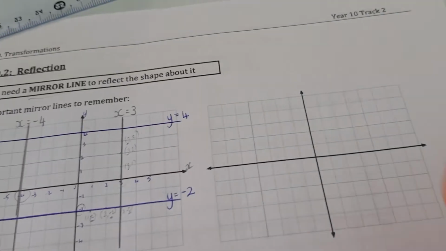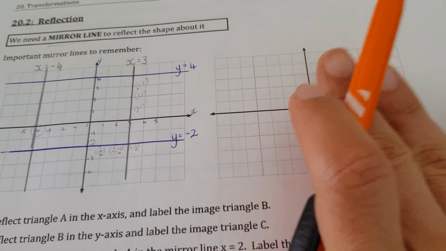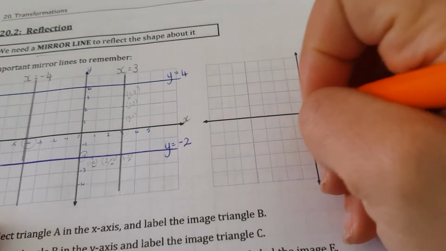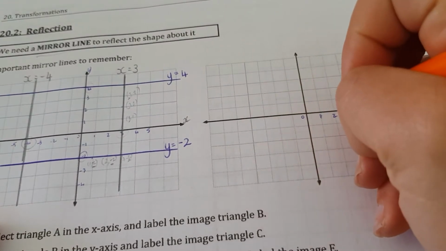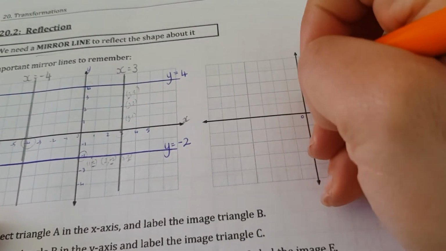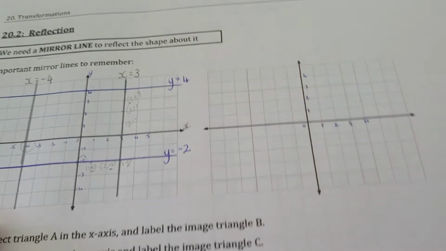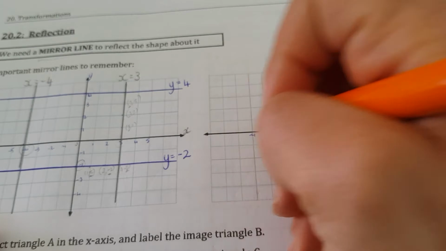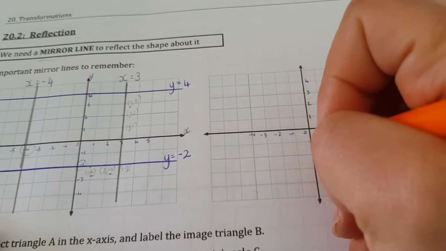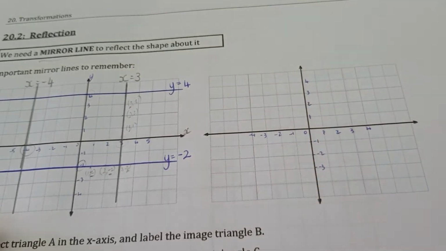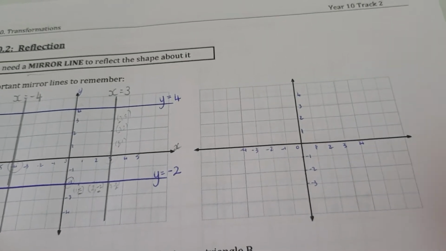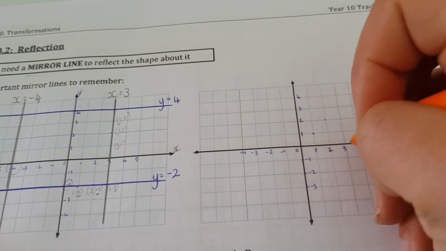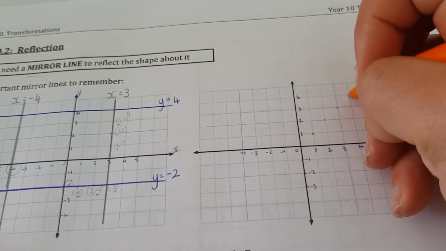Okay, now other important lines are these. So let's write the numbers again. 1 2 3 4. Let's say I have a line that passes through the coordinates 1, 1, 2, 2, 3, 3, 4, 4.